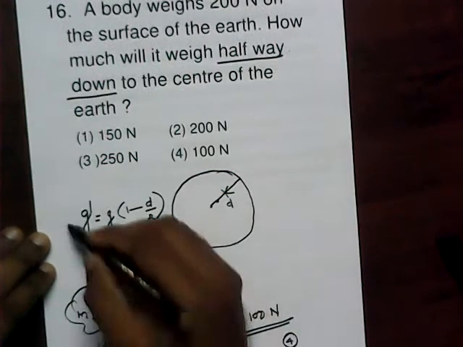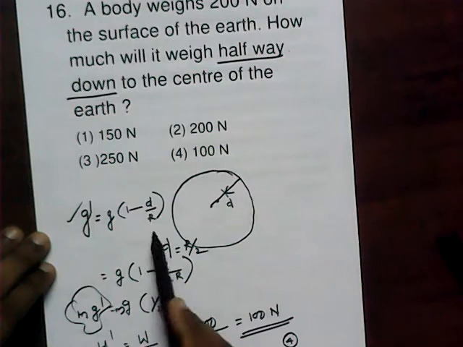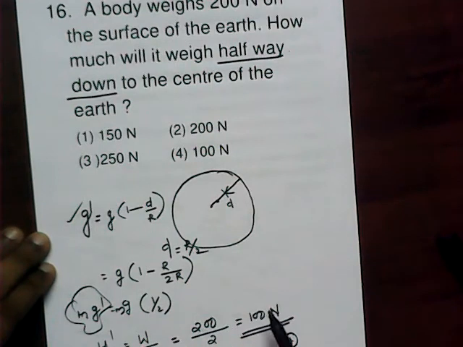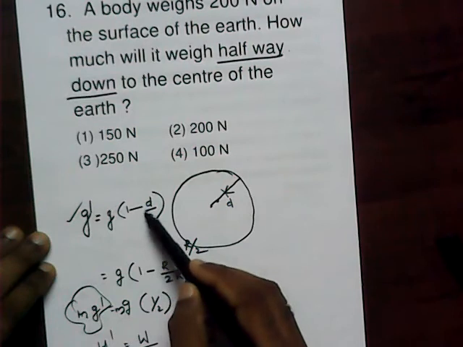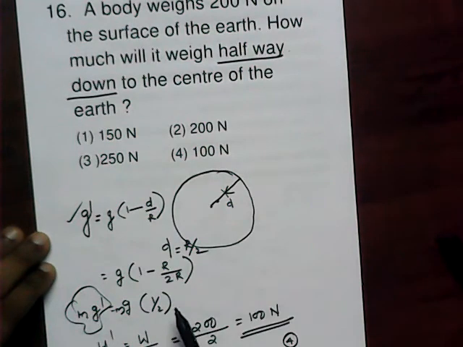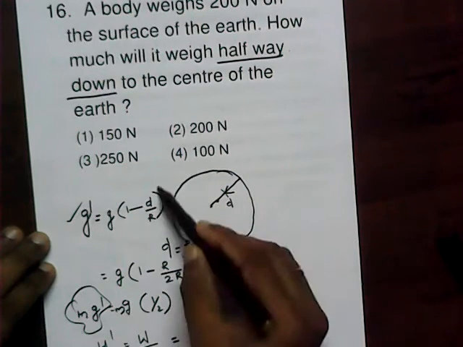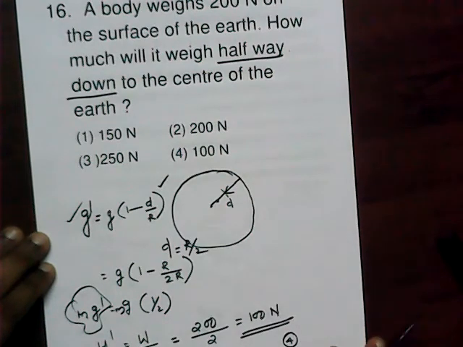But don't confuse this with the altitude variation. There, at a height h, you get the factor 2 here. So g dash is equal to g into 1 minus 2h by R there. But here it is depth, so this is the relation.